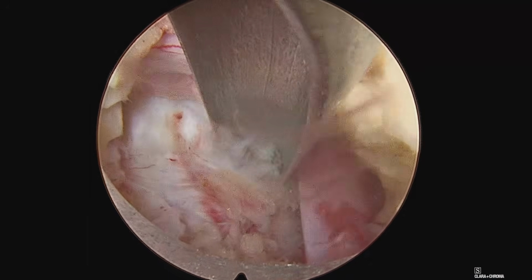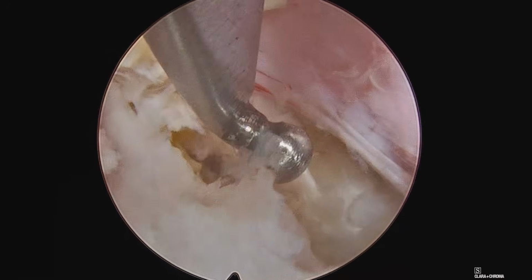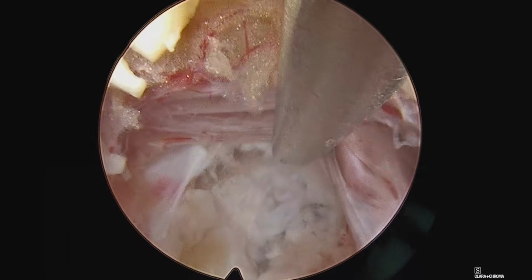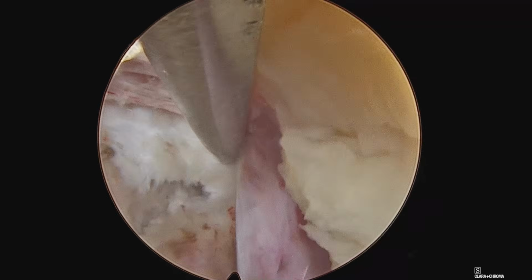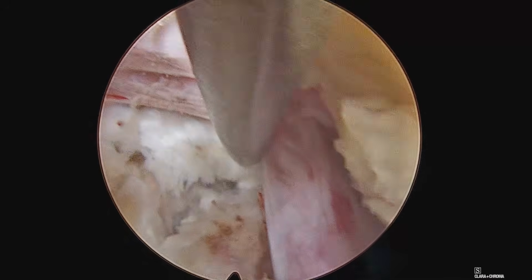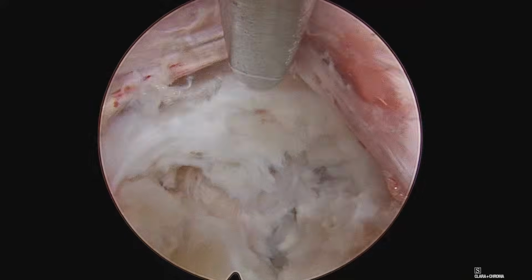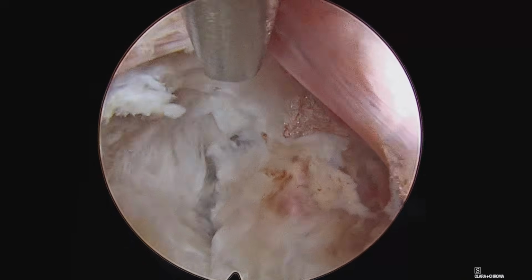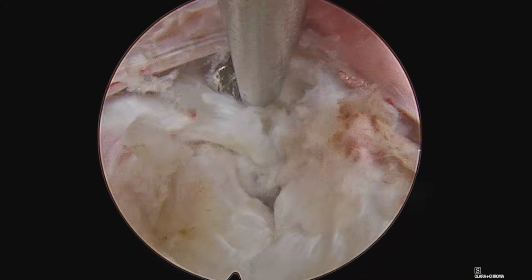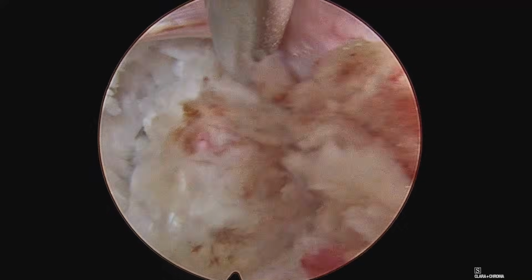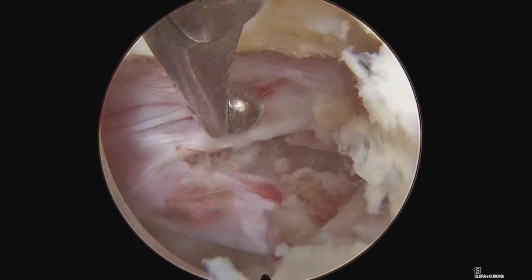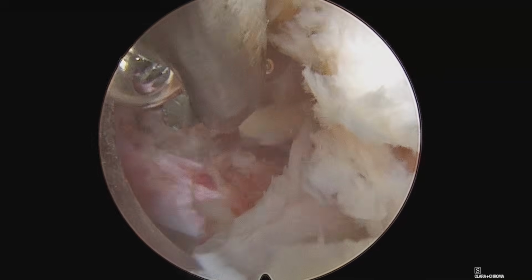So once internal decompression of free fragments is done, we check for any free fragments at the disc level. You can appreciate, because of the 15-degree scope, that we can see under the root and theca, and there were no free fragments at this area.